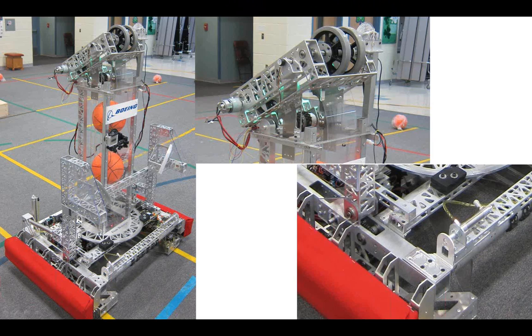But the key is that, if you'll notice, this is all extruded aluminum, and they put a great deal of effort into removing as much unneeded material as possible to keep their weight down. This is a beautiful robot. This is a rare robot. People don't normally put this great amount of effort into things, because this is the result of many hours on their milling machines and doing design work.